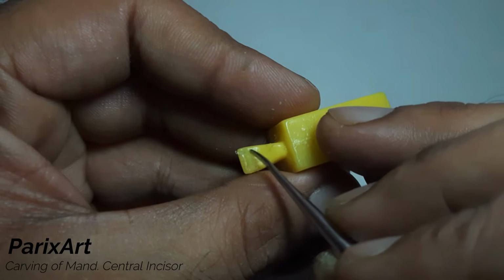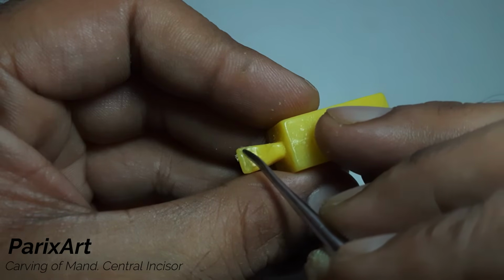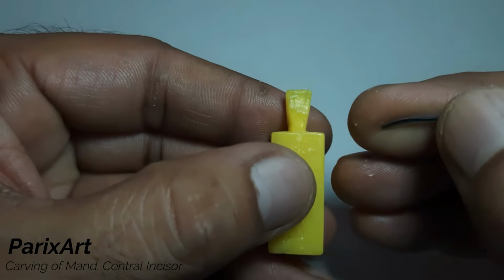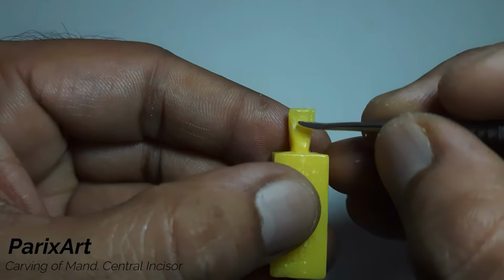As you carve, you'll slightly develop raised marginal ridges on both sides. Also, you'll develop a raised area in the middle too.